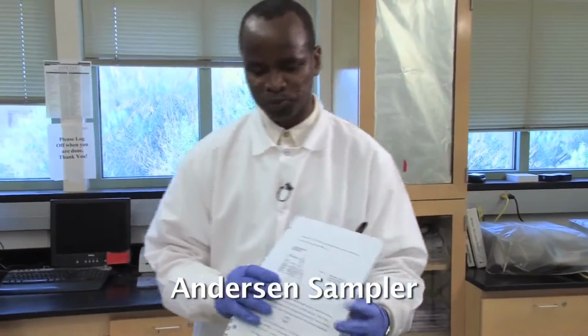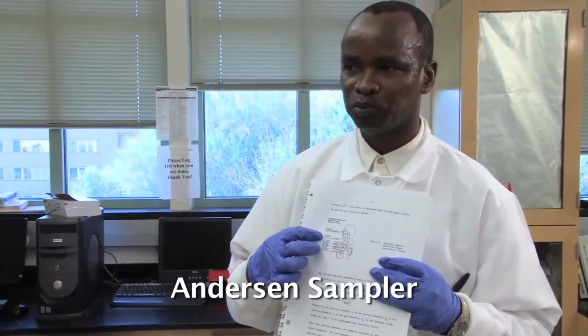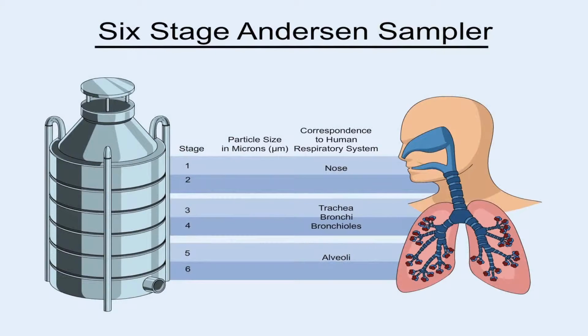So the apparatus I'm going to talk about is called Andersen sampler. And in this diagram, it's showing how this apparatus really mimics the respiratory system of human being. So it's called 6-stage Andersen sampler. And 6-stage in the sense that the particle size is cascaded in 6 different categories.